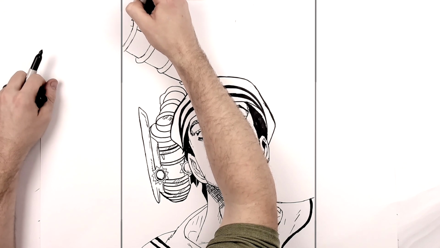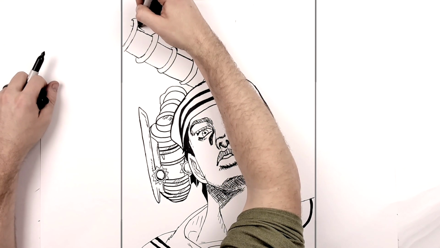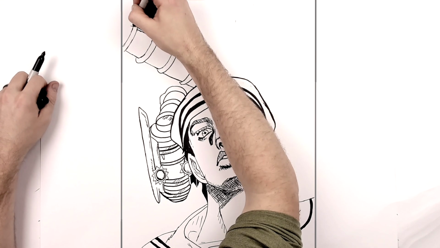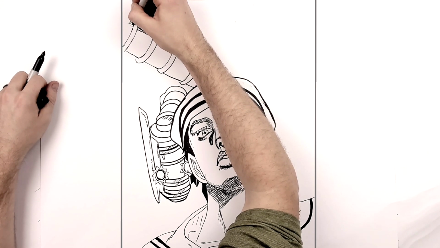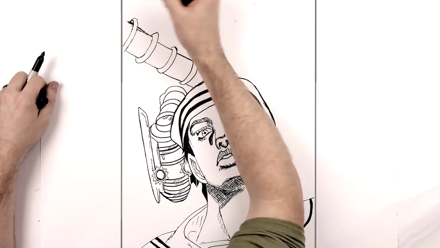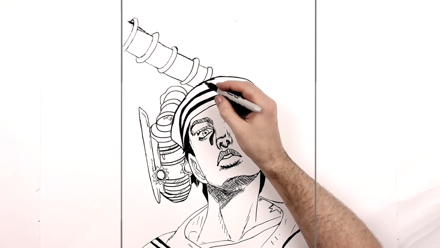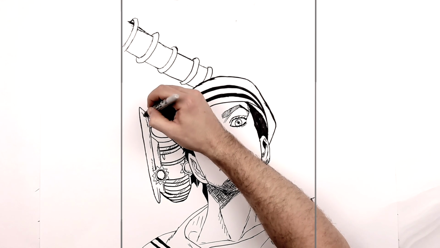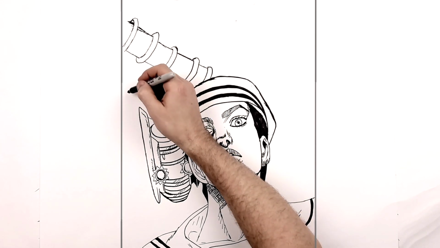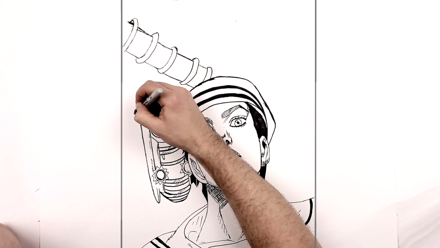We'll go a bit more that way. Right, so then you can see sort of his shoulder going this way.